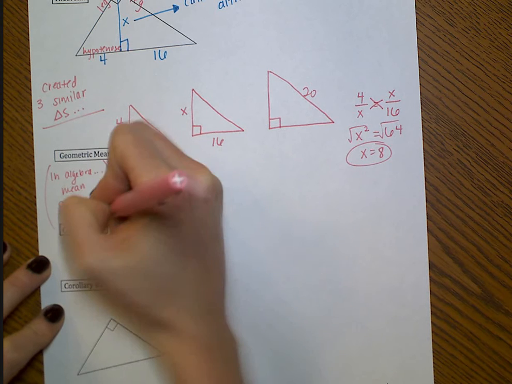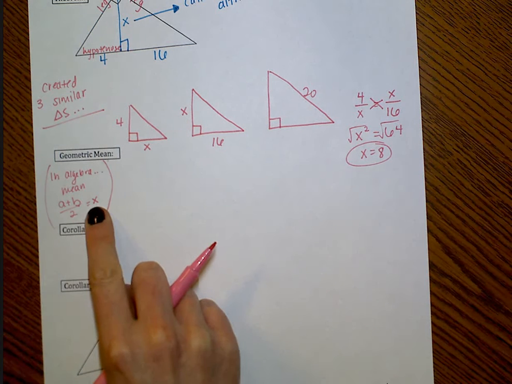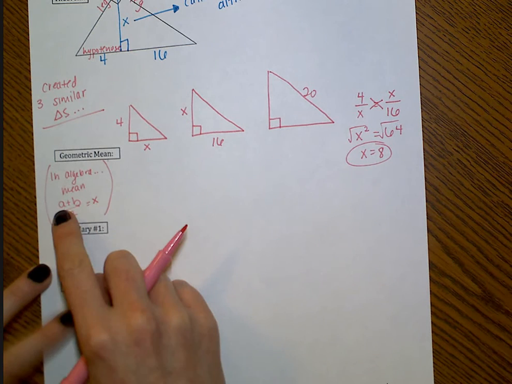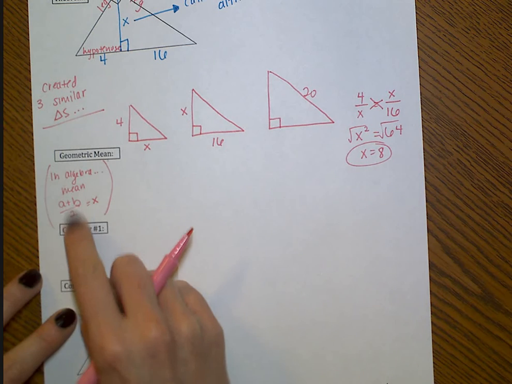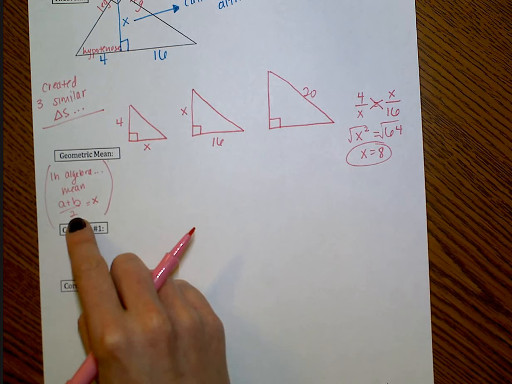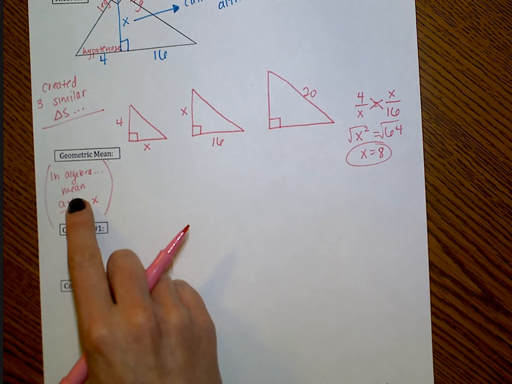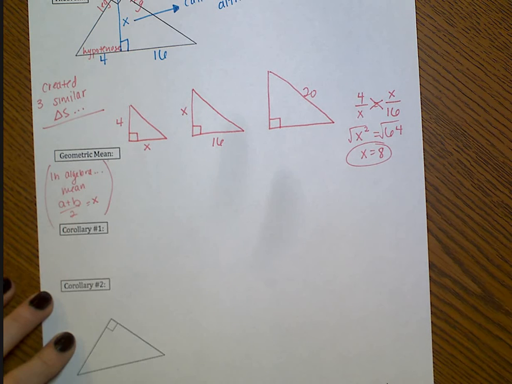That would give you, we'll call it X, the mean. Average is another word. If you add the numbers together and divide by how many there are, that means the average. In geometry, finding the average of 2 numbers is a little different than that.